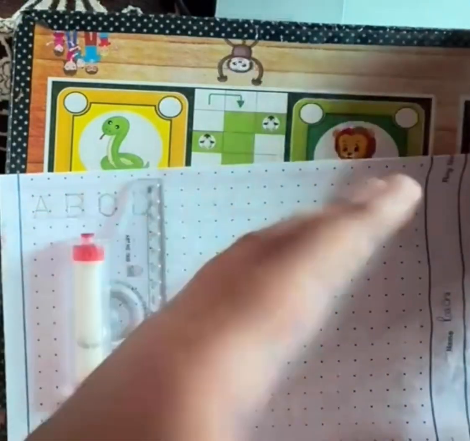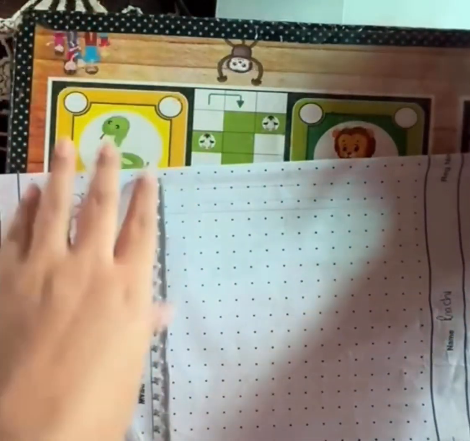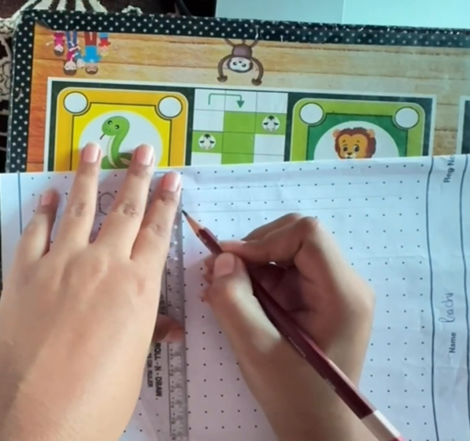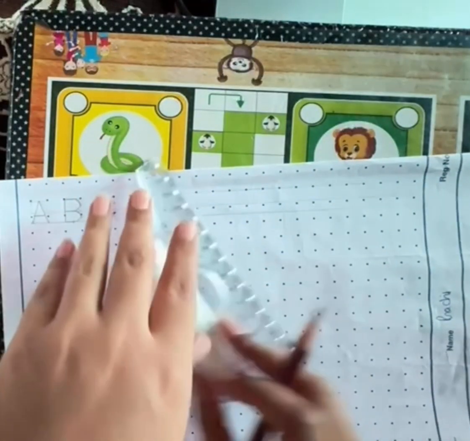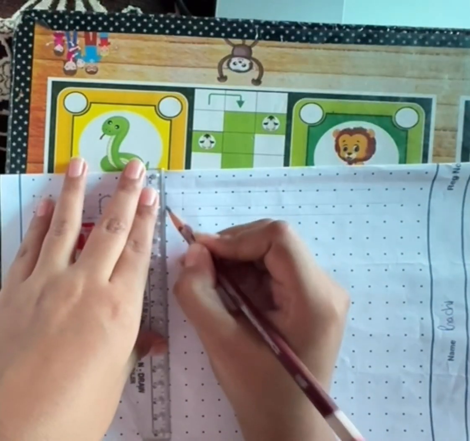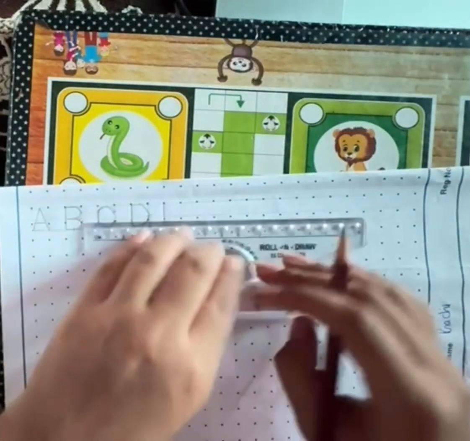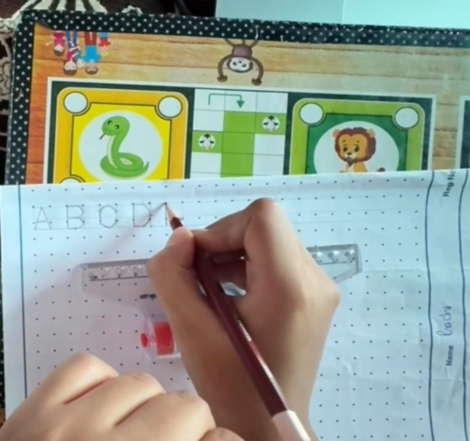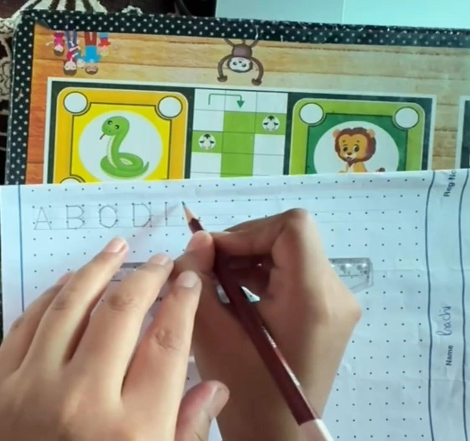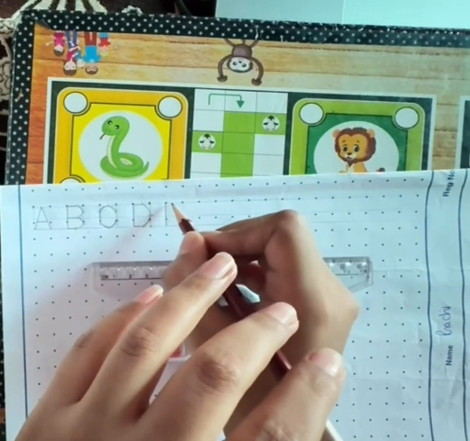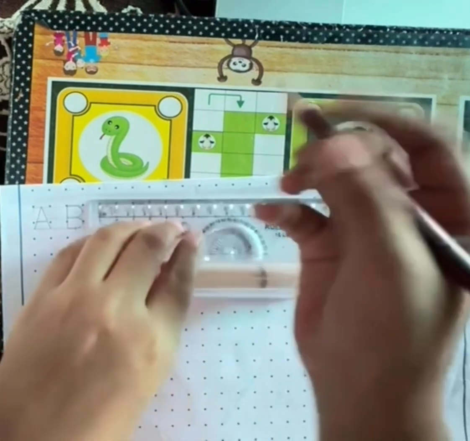Then moving towards E. How to make E? We will draw one box here. Okay, so E is very simple. You have to take a line from here, and we will take a line to this. We don't have to take the line from this end to this end. If this box is 10 units, then we will take somewhere around 8 to show this line as smaller than this line. So we will take the line.